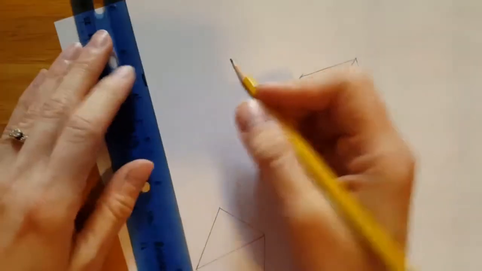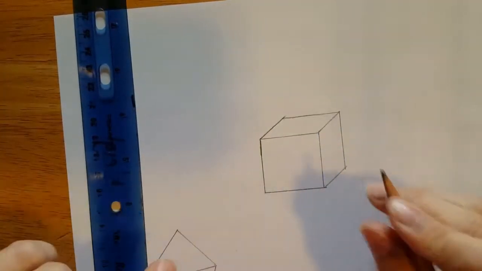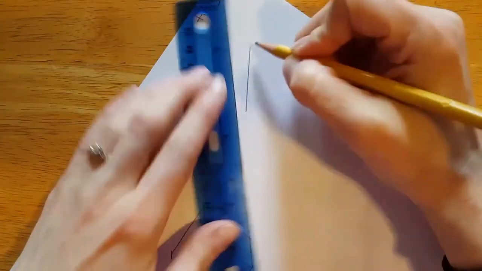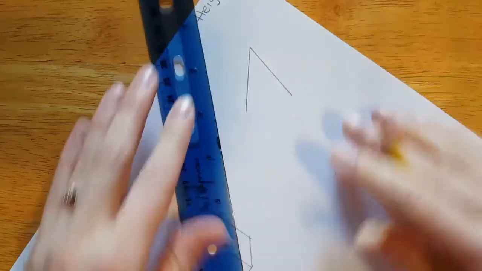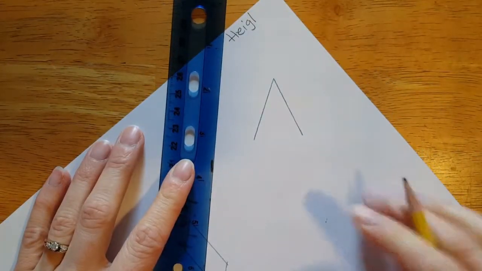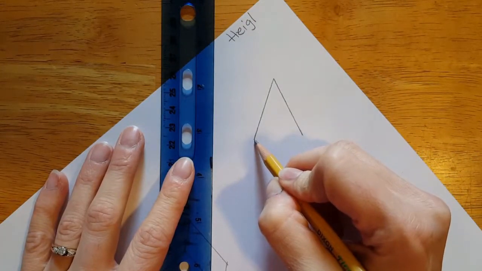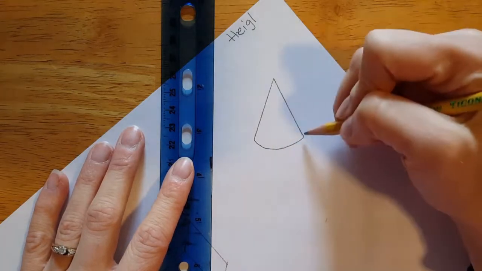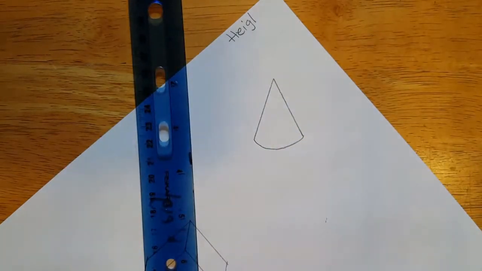Another thing we can do with a triangle is not draw all 3 sides so they're straight. So somewhere else on your page, draw an upside down V. Then your V gets a smile. So now you have a cone.